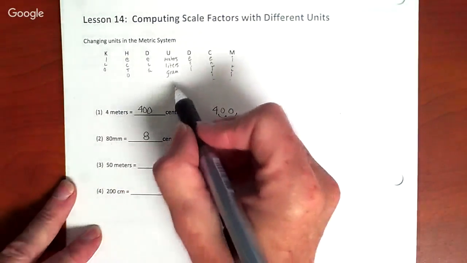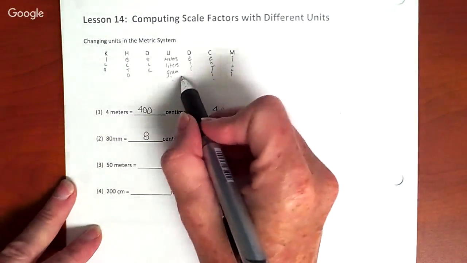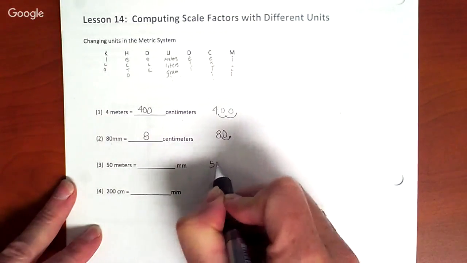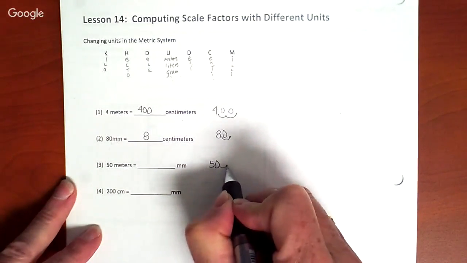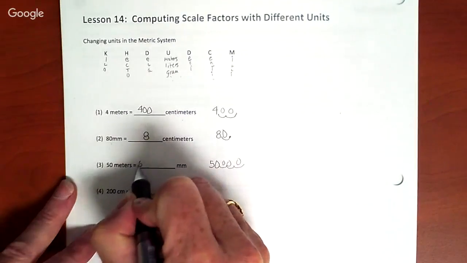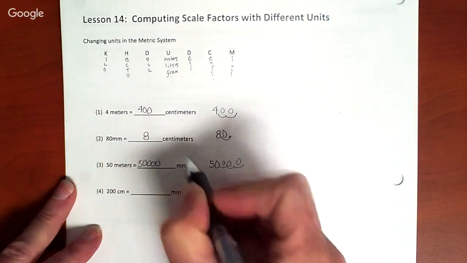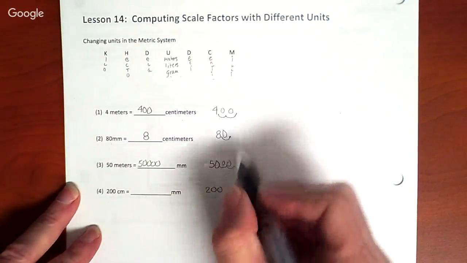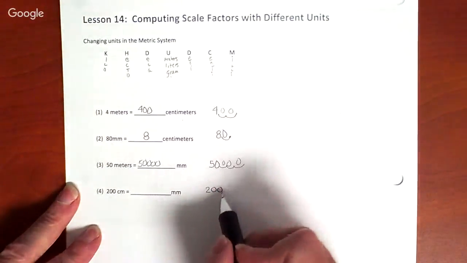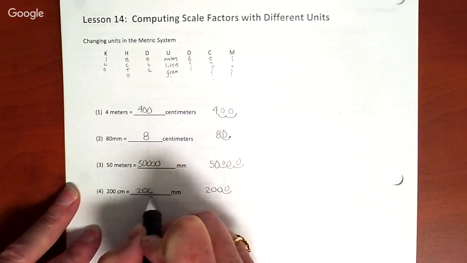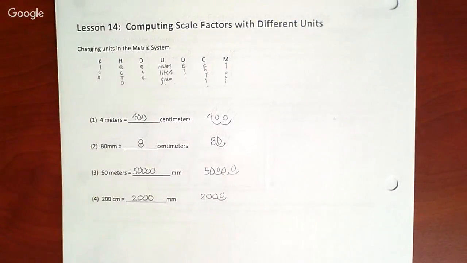50 meters, we have meters. We're going to go to millimeters. So we're going to go over to the right 1, 2, 3. So that's what we do to our decimal point. We go over 1, 2, 3 to the right. So we add in our zeros. So we have 50,000 millimeters. For 200 centimeters, we're going to go over 1 to millimeters. So we bring our decimal point 1 to the right. So that means we have 2,000 millimeters.